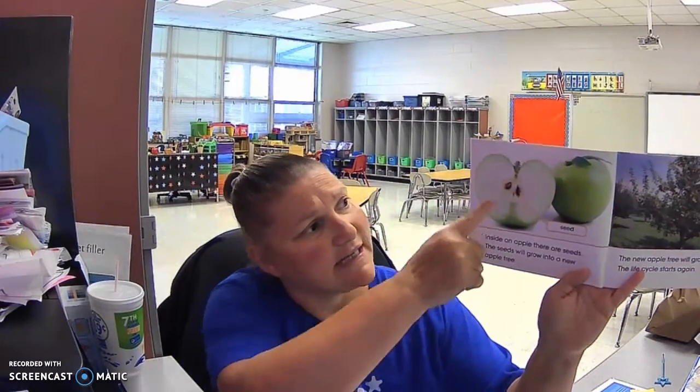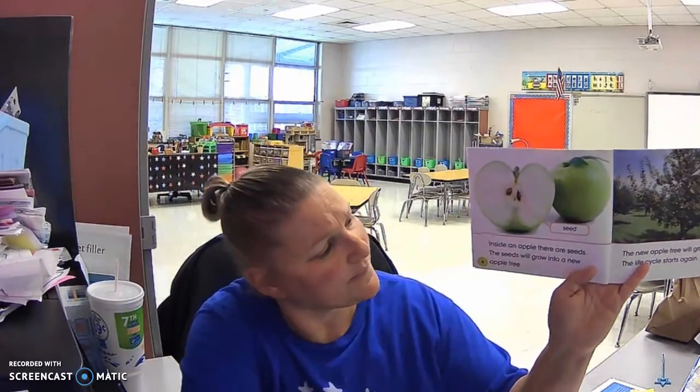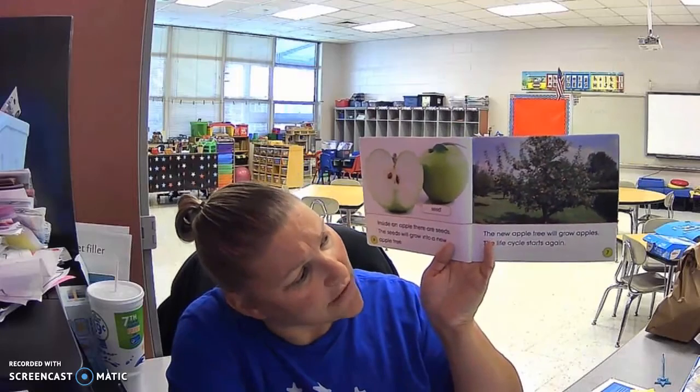Here's our picture. This word up here is life cycles. All living things have a life cycle. An apple has a life cycle. Inside an apple, there are seeds. You see the seeds in the middle? The seeds will grow into a new apple tree. New apple trees will grow apples, and the life cycle starts again.